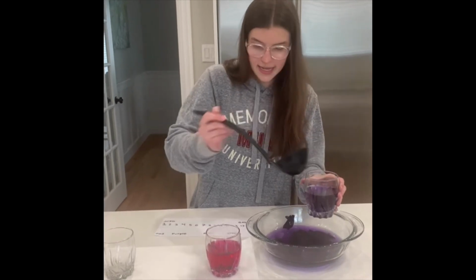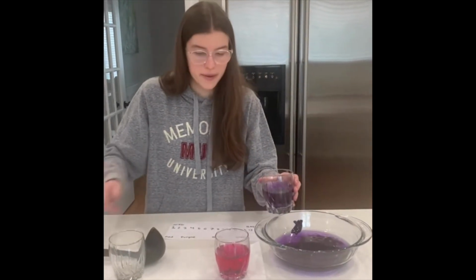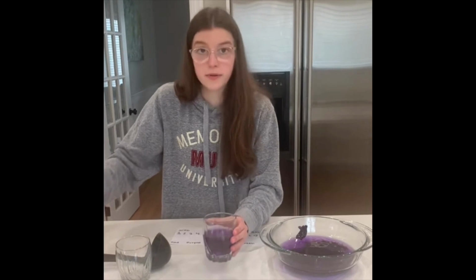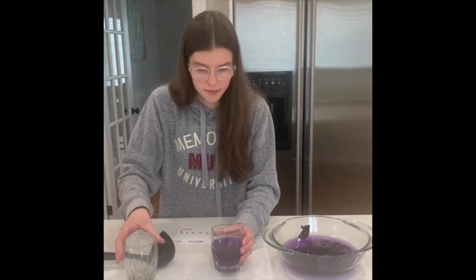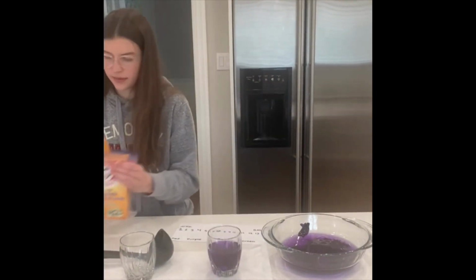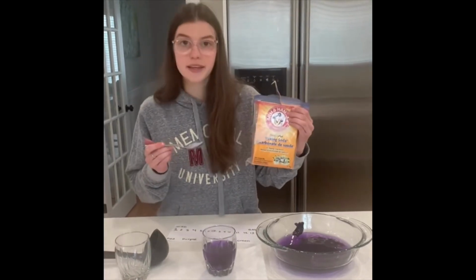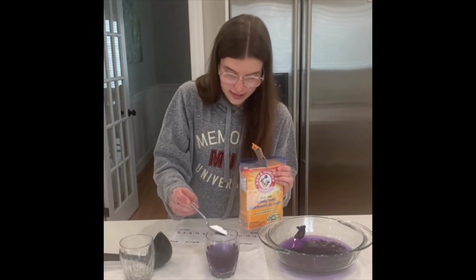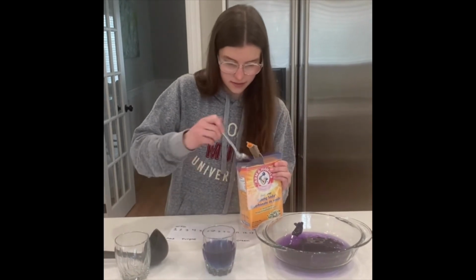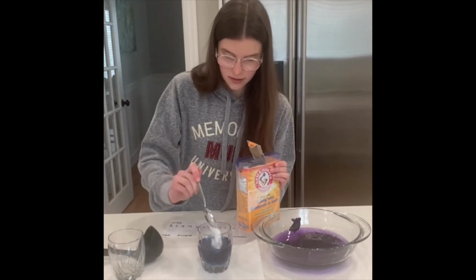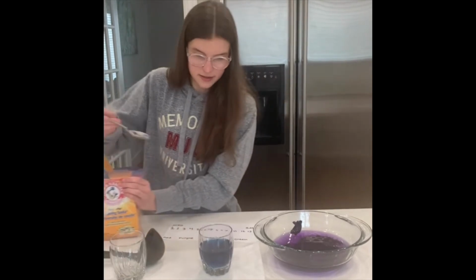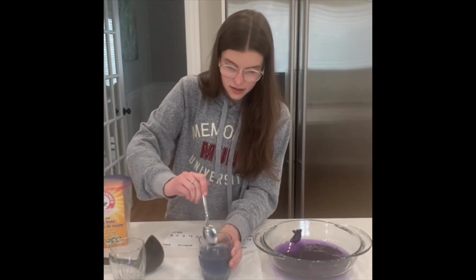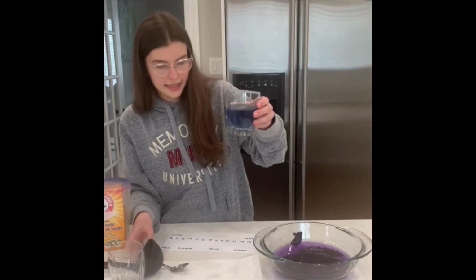Acidity and basicity is really important in biochemistry because it can change the way proteins work, and your whole body is made of proteins. Next, we're going to try the baking soda. Let's add a spoonful in and see. There we go. Add a little more. All right, this one turned a really light blue.